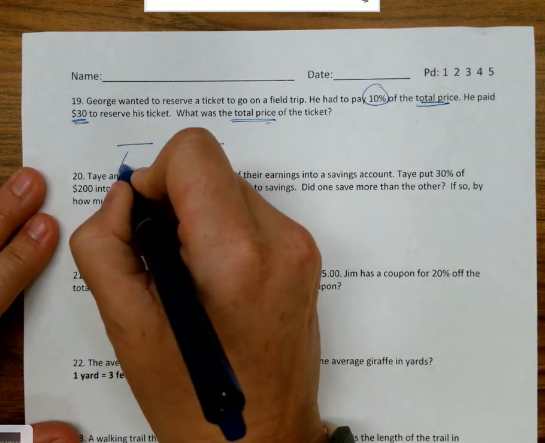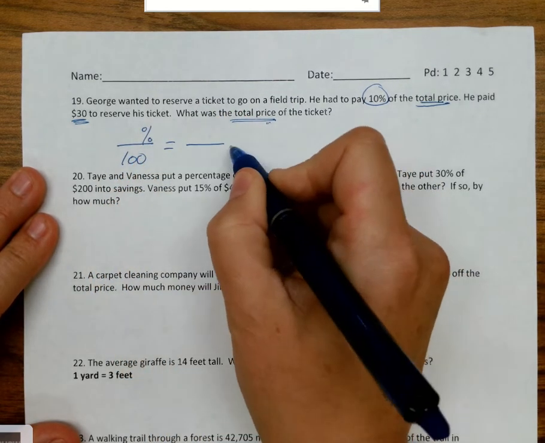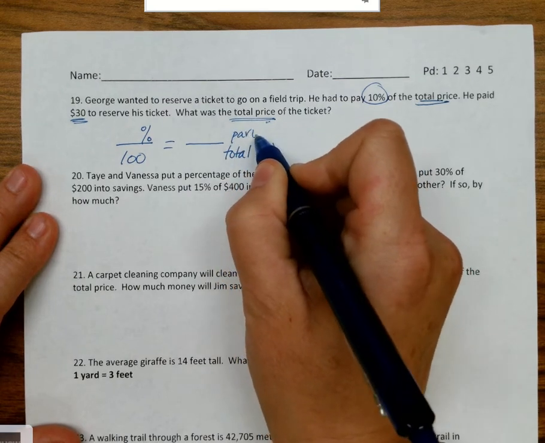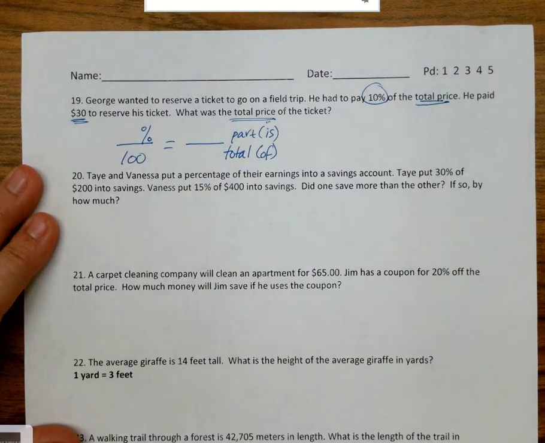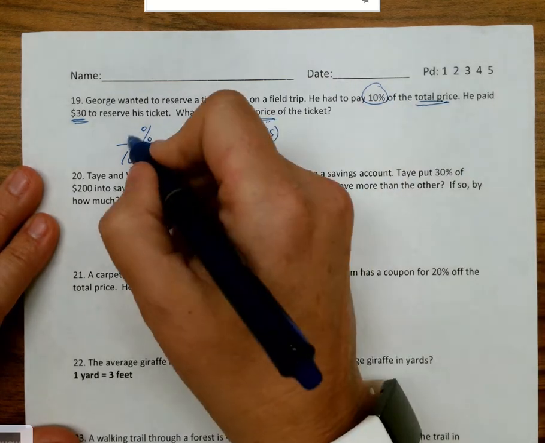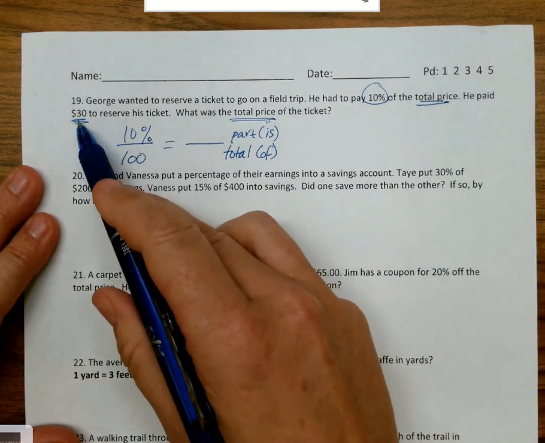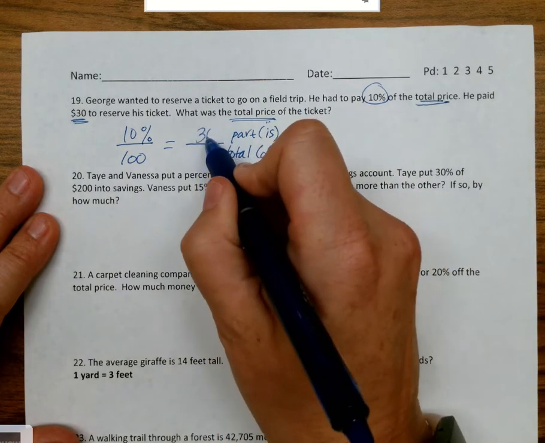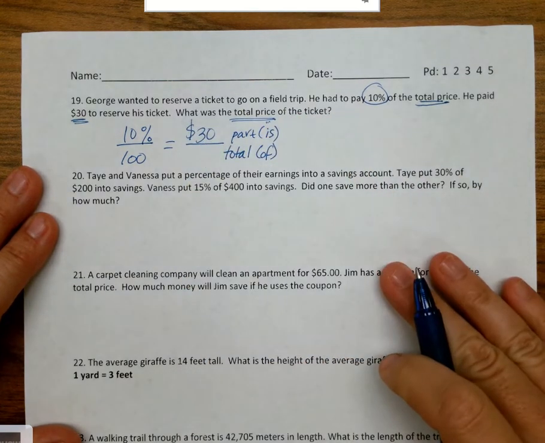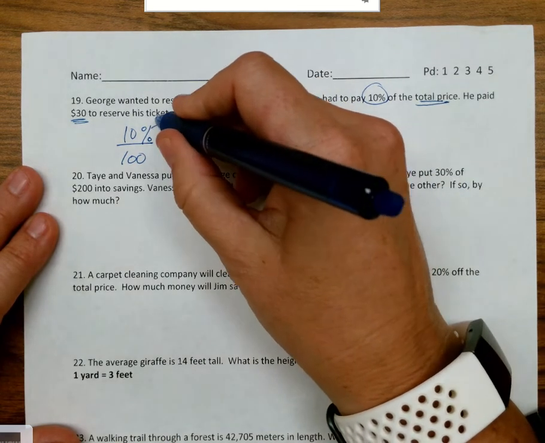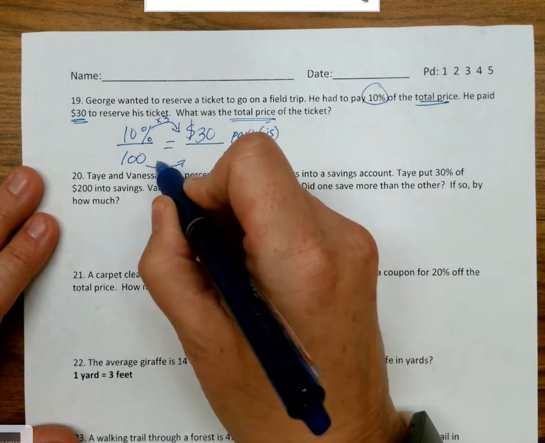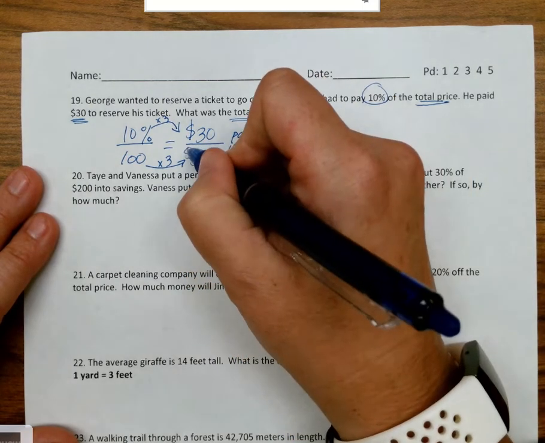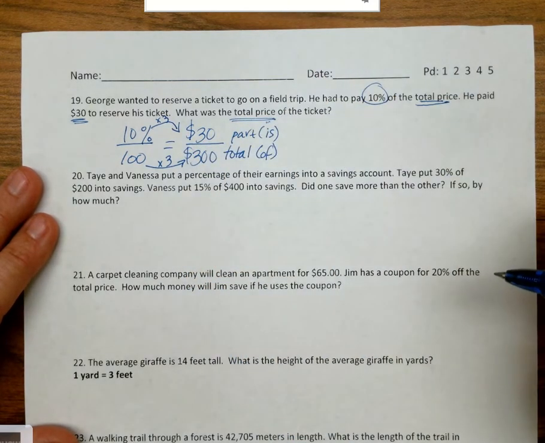I have my percent out of 100, my total of, and my part is. Now I have to plug in my numbers. So 10% right here. I have 30 is not my total because that's what I'm trying to find. So $30 is going up top. How do I get from 10 to 30? Times 3. So what do I have to do to 100? Times 3. That means $300 is the total cost of the field trip. It's an expensive field trip.